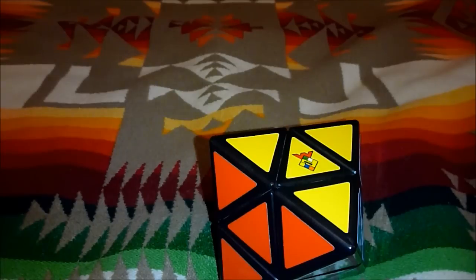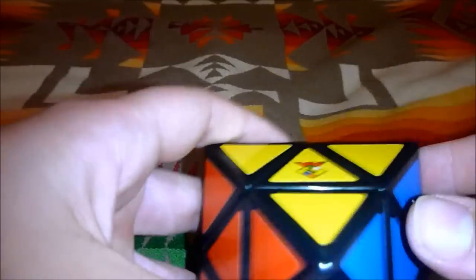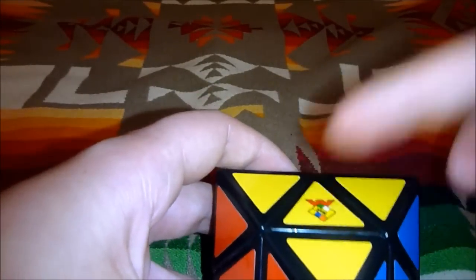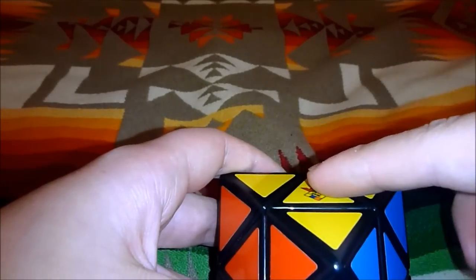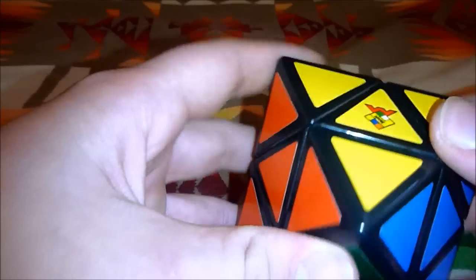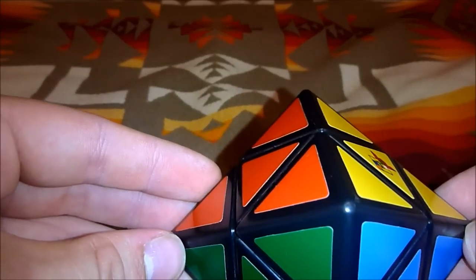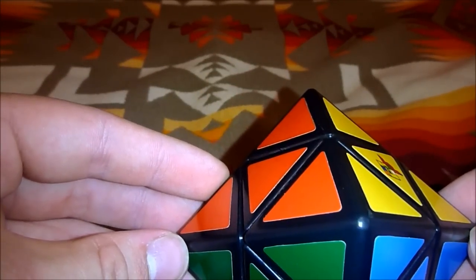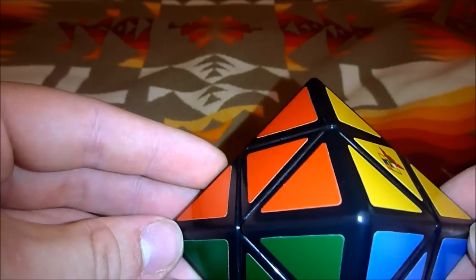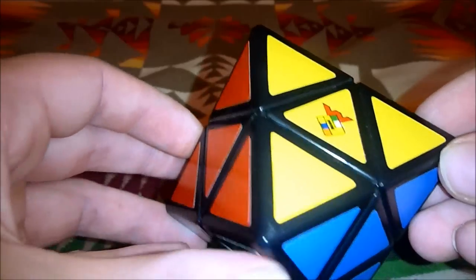Basically, what a Skewb diamond is, it is a Skewb. It has the same mechanism as a Skewb, but it's kind of opposite. See, when you solve a Skewb, what you're solving for is flat centers and pointy corners. This is the opposite. This has flat corners and pointy centers. So you're using different algorithms. Well, you're using a different method. I'll put it like that.